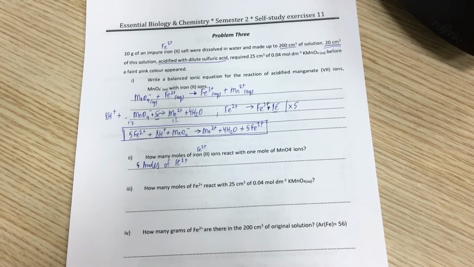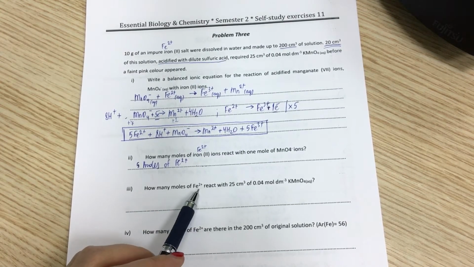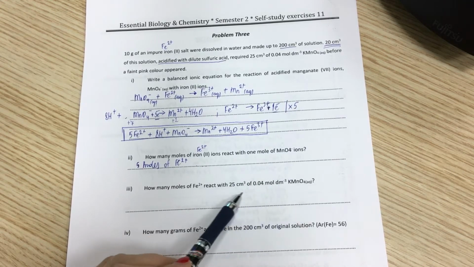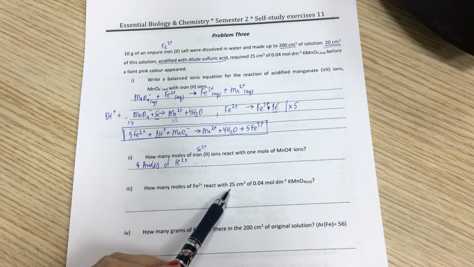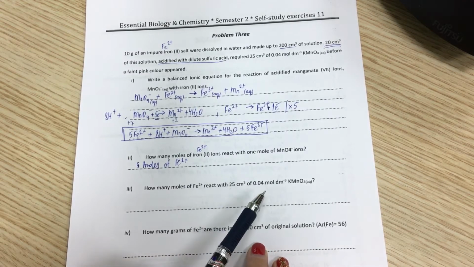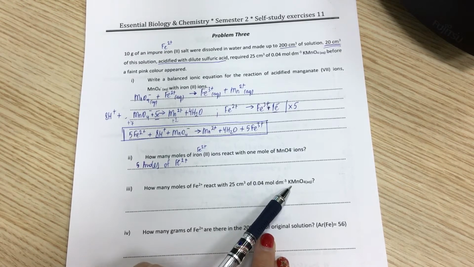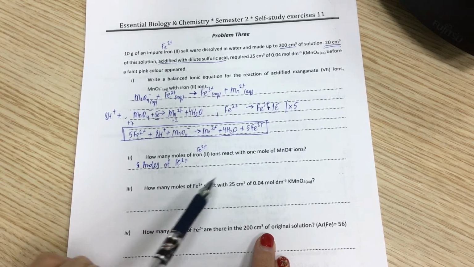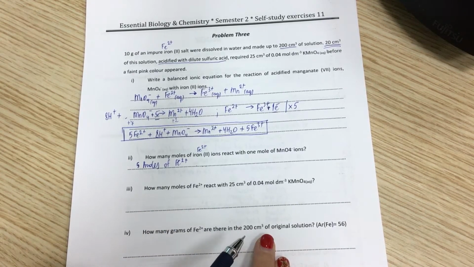The next question: how many moles of Fe2+ react with this amount of potassium manganate? In order to answer this question, I first have to calculate the number of moles of manganate ion, and then by looking at the reaction stoichiometry, I can work out how many moles of Fe2+ react with this amount of manganate ion.